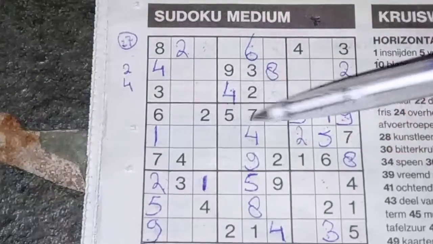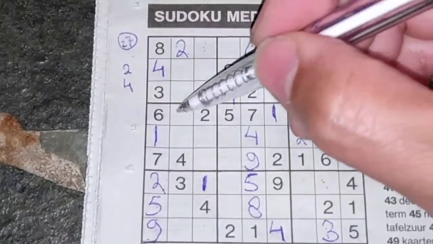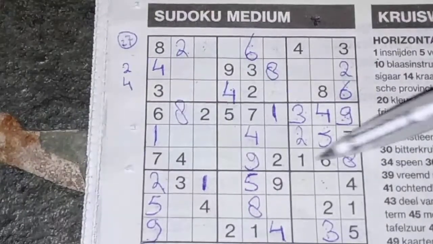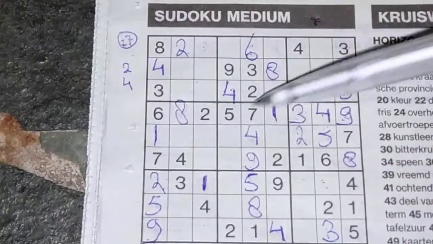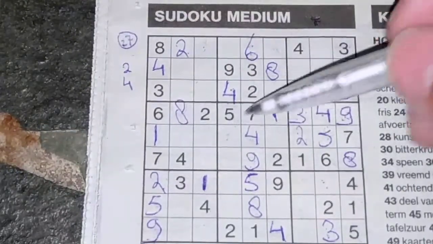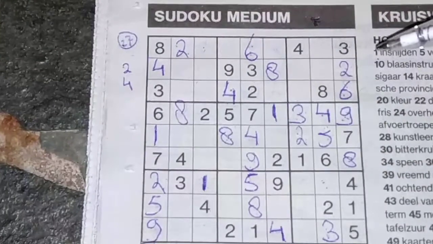1 number left in this row for the number 8. 8 in this row, 8 in that row. So in the middle row, the only 2 places for the 8, here or there. We see here an 8, no 8 there. 8 should be here.